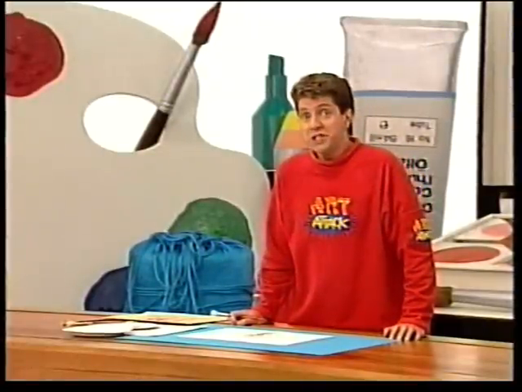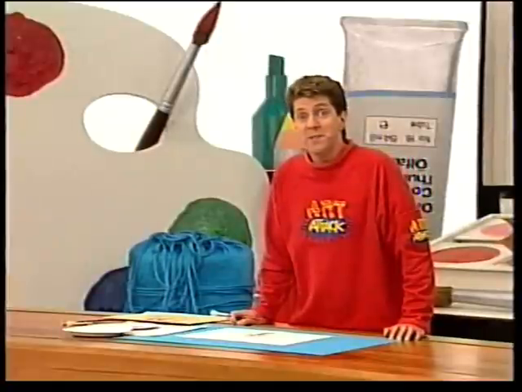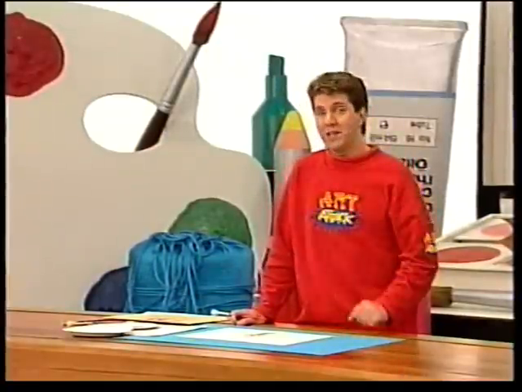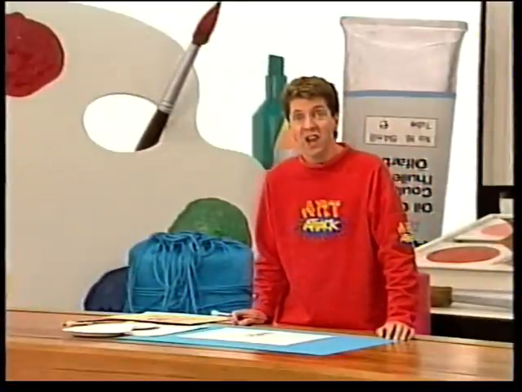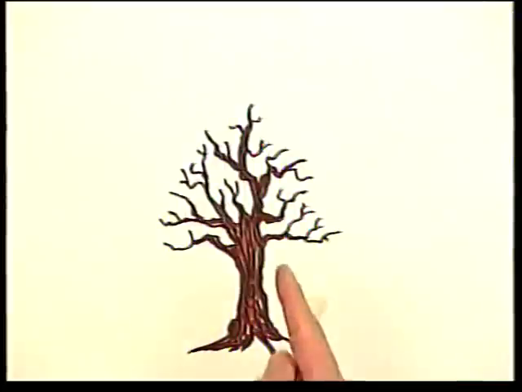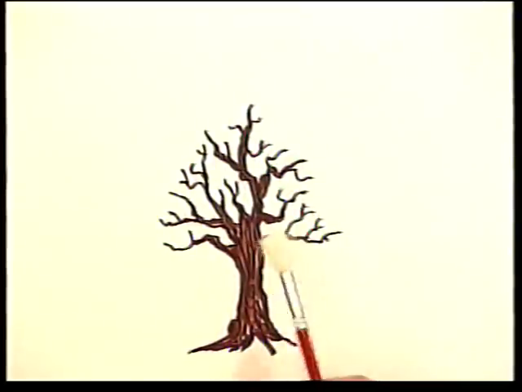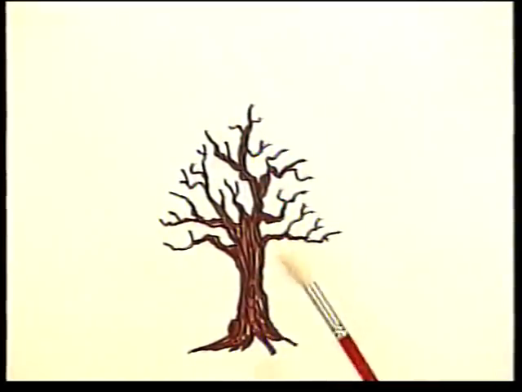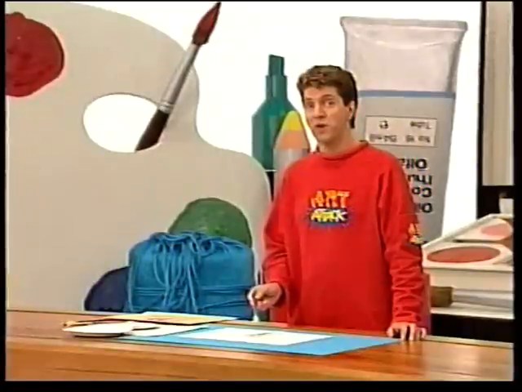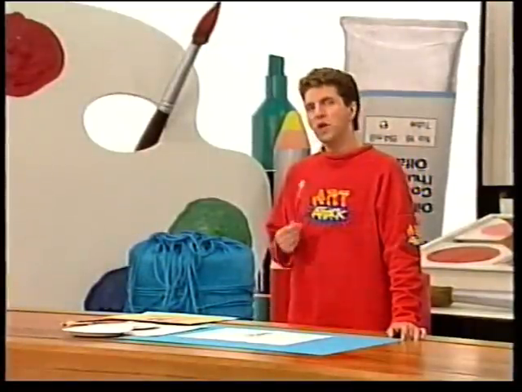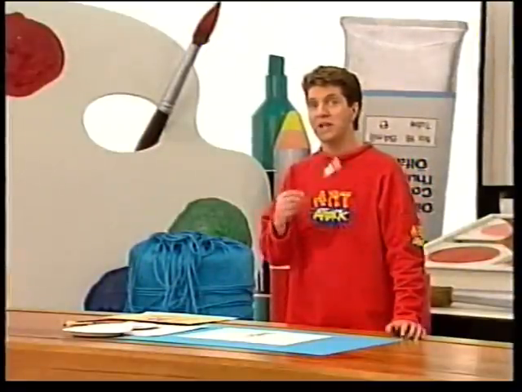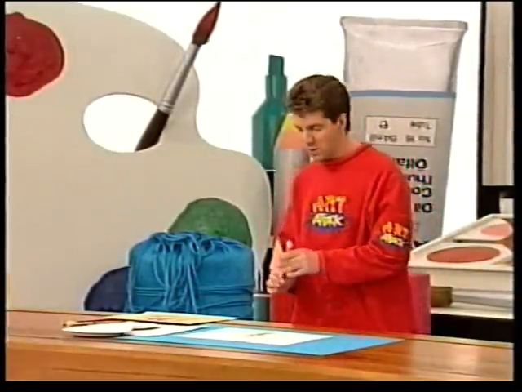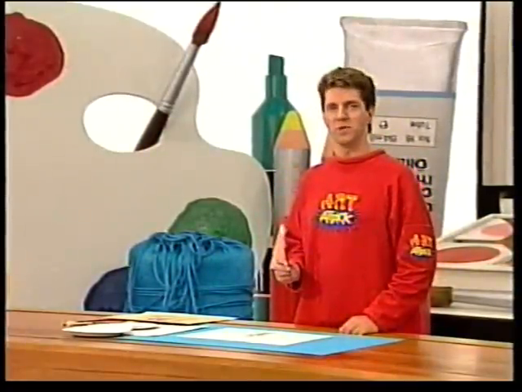I'm a cheat, and I don't mind admitting it, especially when it comes to drawing or painting things that take ages, like leaves on trees. Now, here's a picture of a tree that I've drawn, and that was the easy bit. Now to put on the leaves. And you know, when it comes to doing the boring bits, I don't mind cheating at all if it makes it easier and a lot more fun to do. And that's where this comes in.